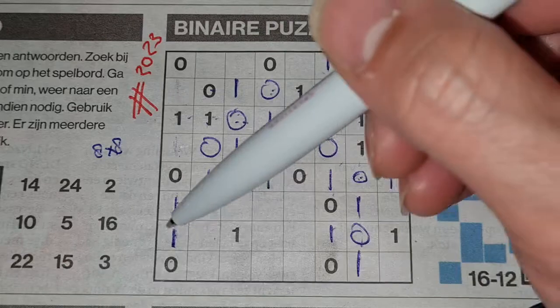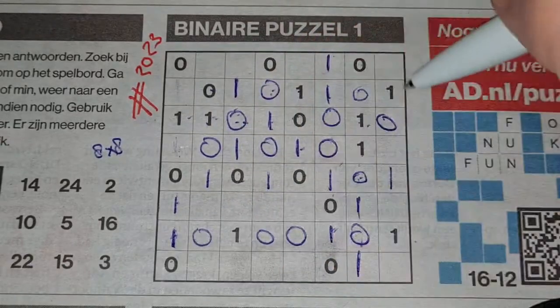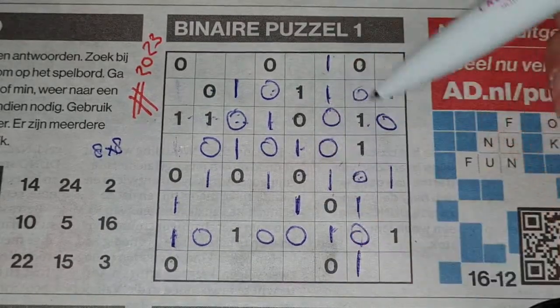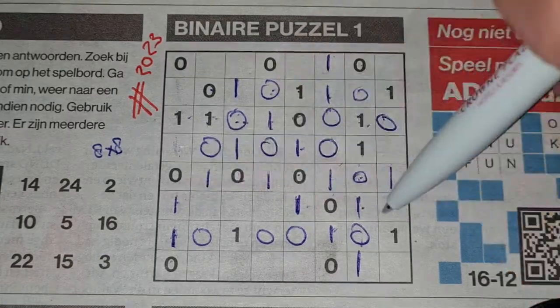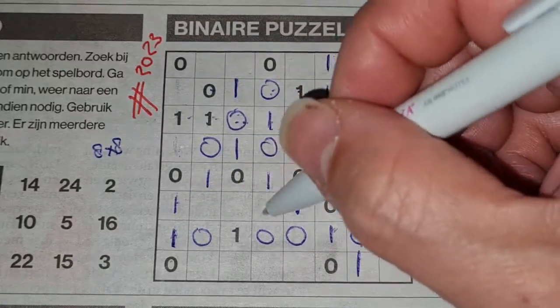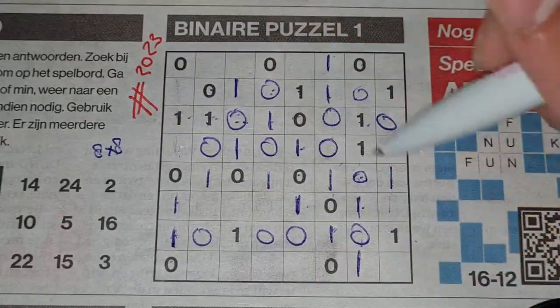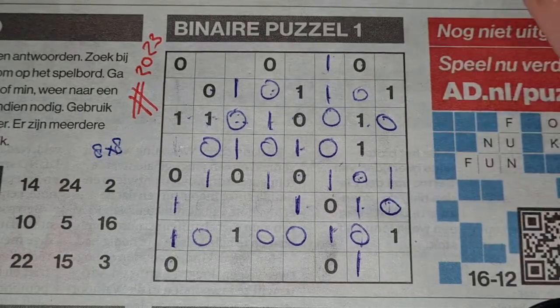Alright. Now we have 4 1s. So the rest are 0s. Between 2 0s comes a 1. 3 1s. If I place number 4 here, then we have 3 0s in a row in this row. Not allowed, one of the rules. So this cannot be a 1. This should be a 0.